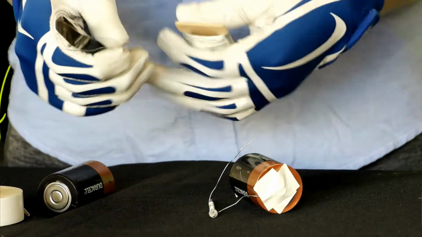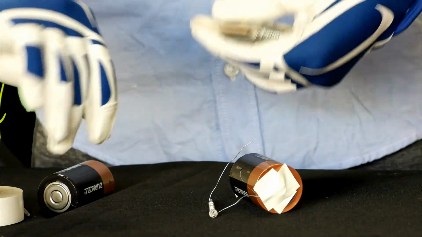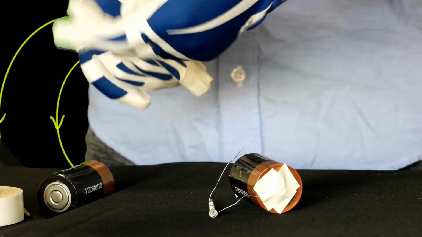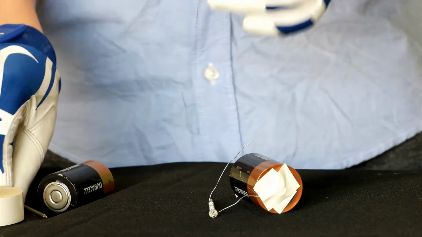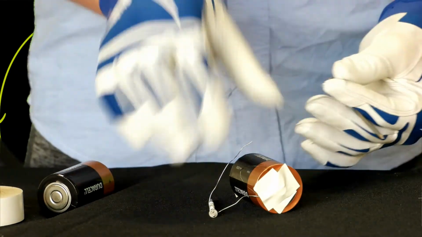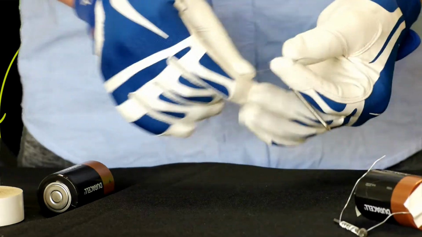Okay, I did it. So we have our almost 1 foot long amount of wiring. Now I can get rid of this, and I don't need that anymore. Now, we're gonna focus on the iron nail. So we have our iron nail. I'm gonna move this out of the way a little bit so you can see it better.